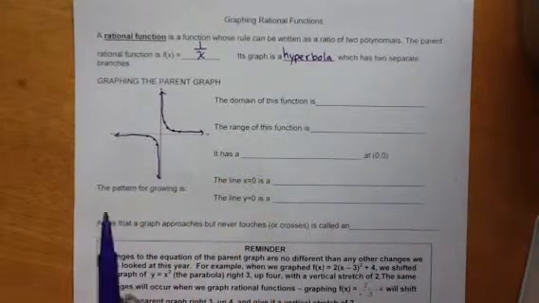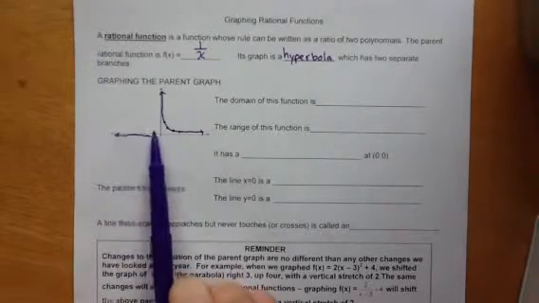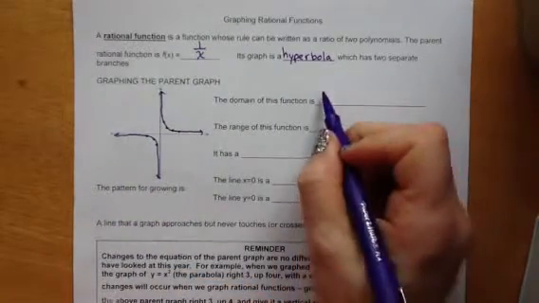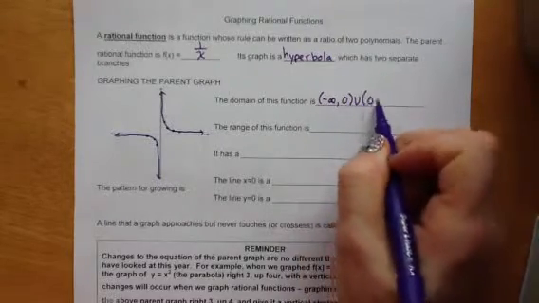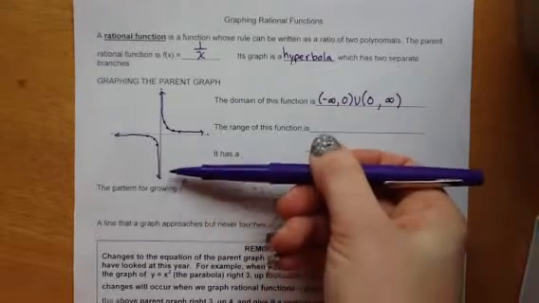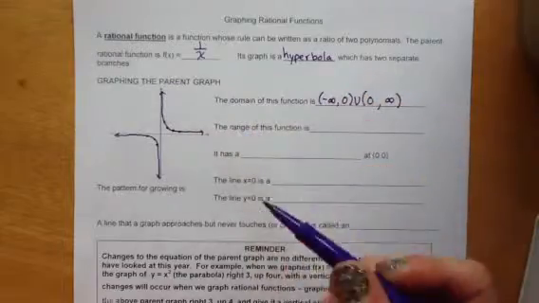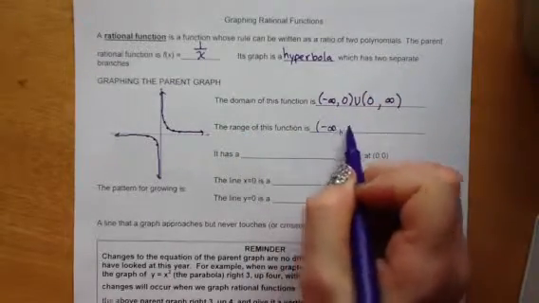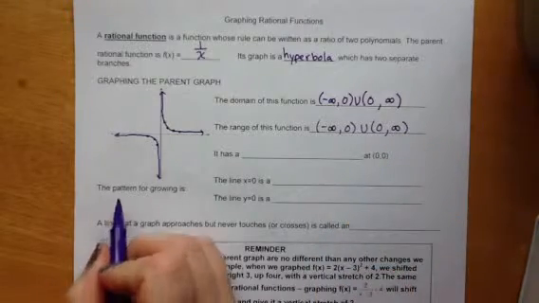The domain of this function, if we scan left to right, takes on every x value except for 0. So the domain will be -∞ to 0, skip over 0, and go 0 to infinity. The range, if you scan bottom to top, goes from -∞, skips over 0, and goes to infinity. So -∞ to 0, 0 to infinity.